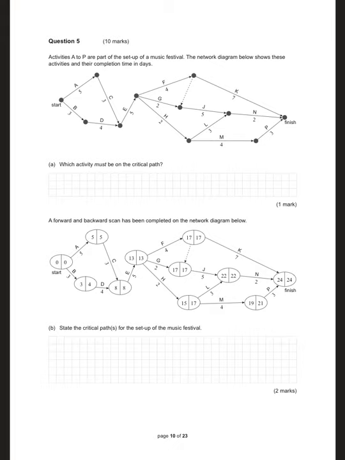Question 5. Activities A to P are part of the setup of a music festival. Network diagram shows these activities. Which activity must be on the critical path? You see that the path goes down to one arrow in E. So E must be on critical path. Forward and backward scans. They're doing everything for you in this test. You know what? I'm going to have a drink then.